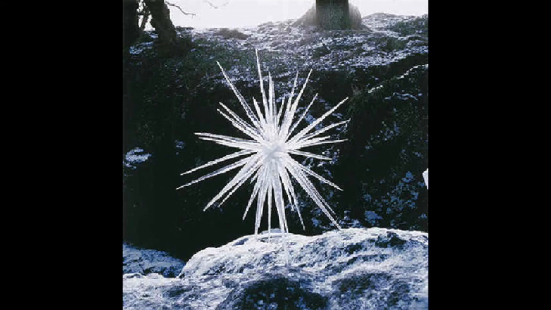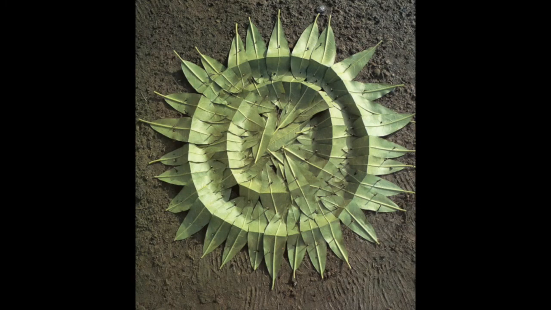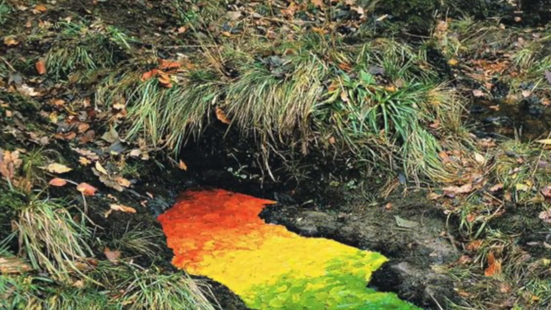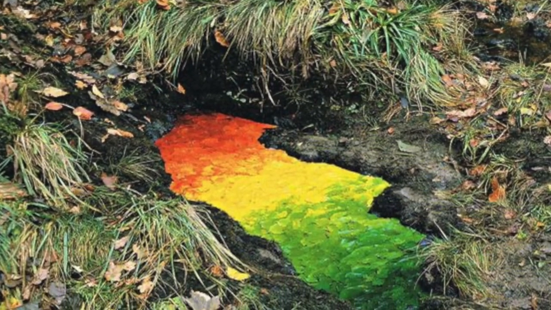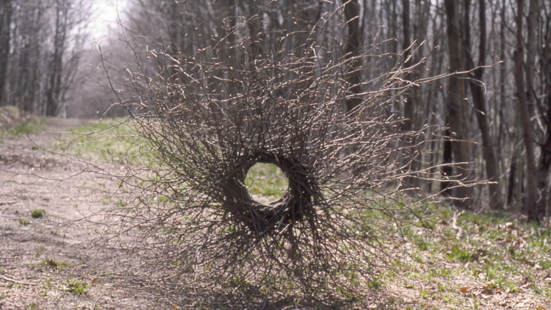He then usually takes pictures of the sculptures that he makes so that he can show them to other people. Goldsworthy has used anything from icicles, flowers, leaves, stones, and twigs to construct his sculptures. And the reason he needs to take pictures of them is because his artwork is what is called ephemeral.